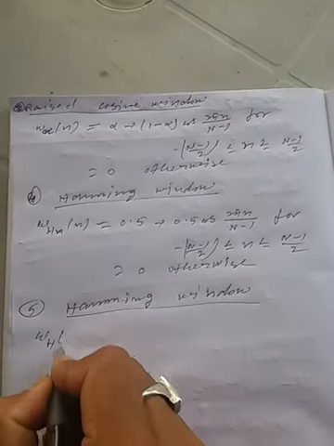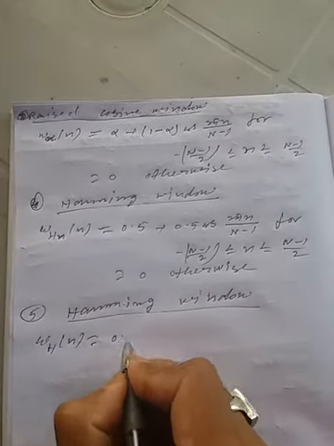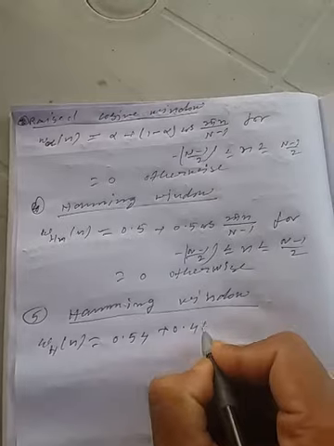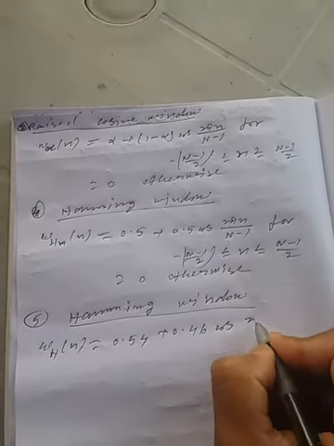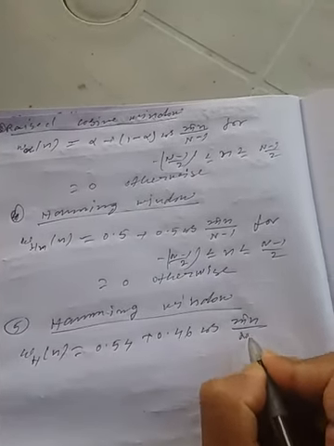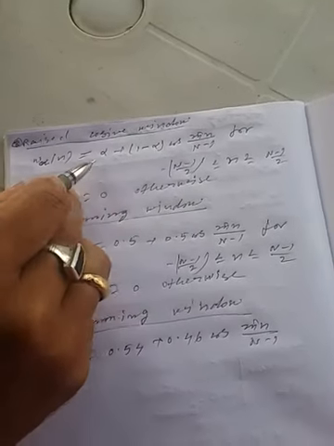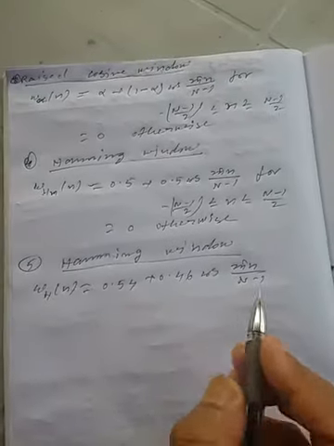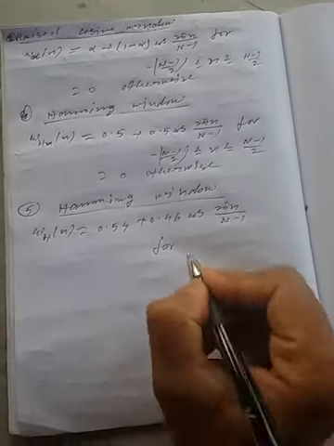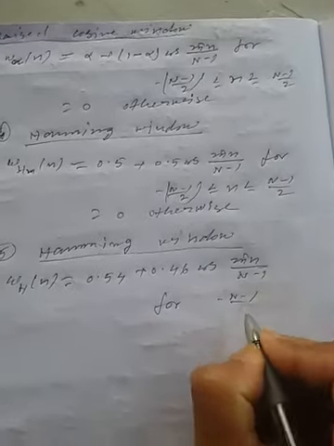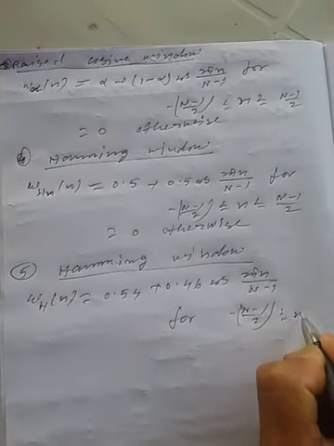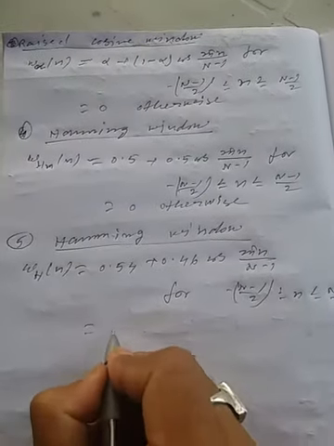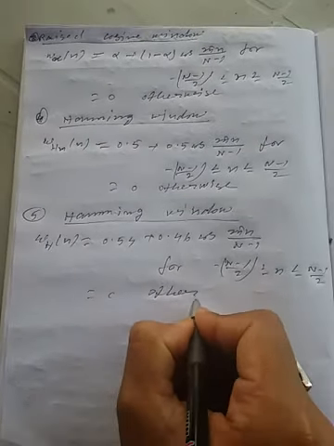So the mathematical expression will be 0.54 plus 0.46 cos 2 pi n by N minus 1. If you put here alpha equal to 0.54, then you will get this expression. So for minus (N minus 1) by 2 less than or equal to n less than or equal to (N minus 1) by 2, equal to 0 otherwise.